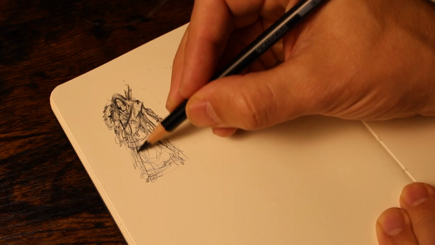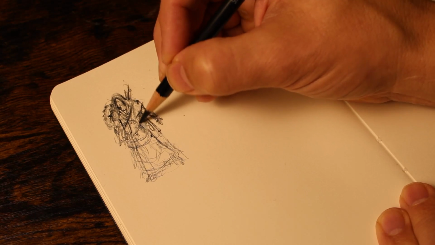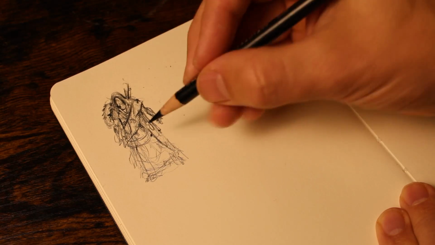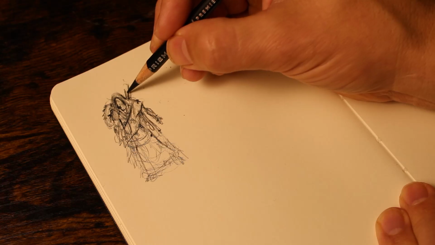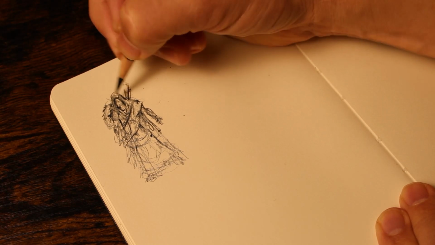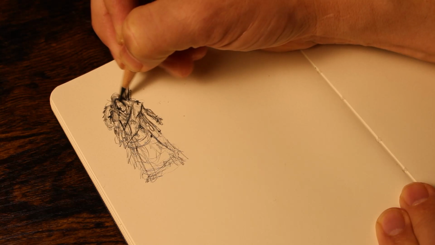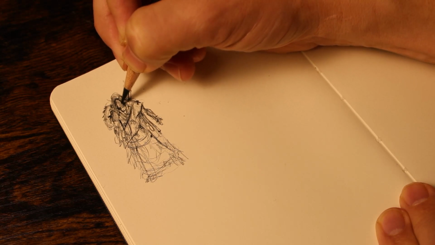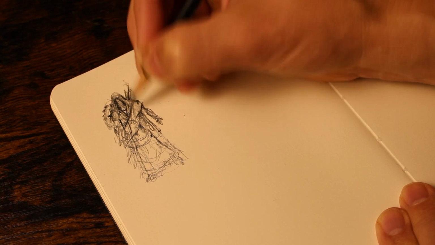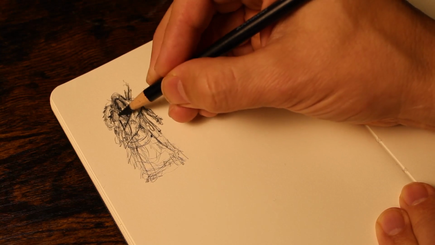This is the free-flowing idea that thumbnailing can really provide you, and that you don't have to get stuck in your head, oh my gosh, my character has to look a certain way. Because nine times out of ten, when you start drawing like that, you're going to get frustrated at your own designs because it never turned out the way you would have hoped.